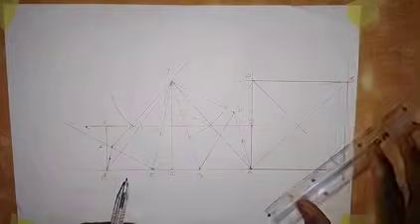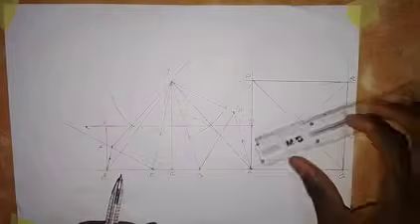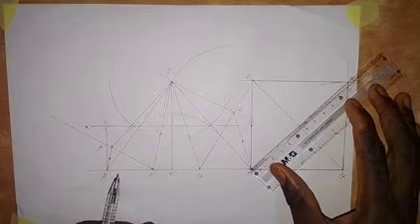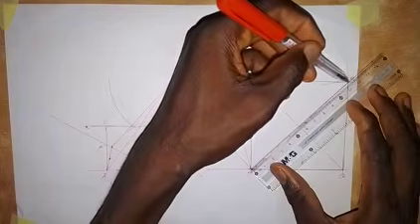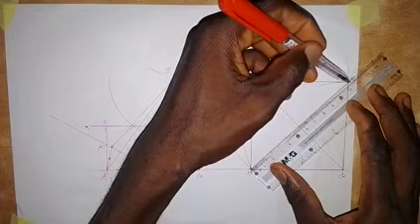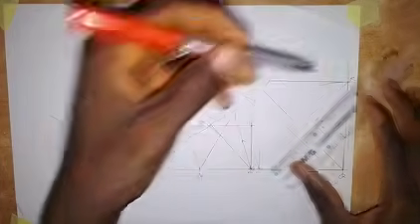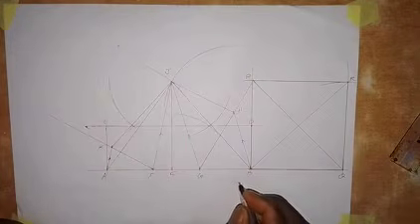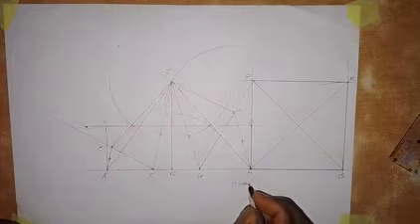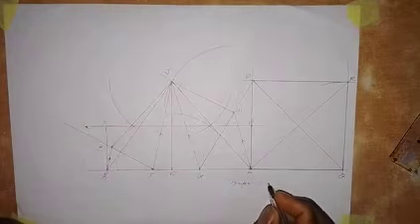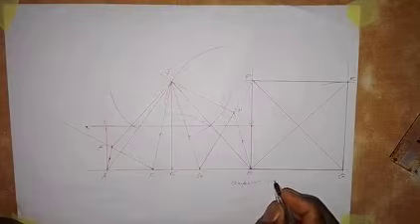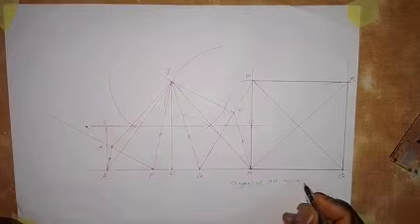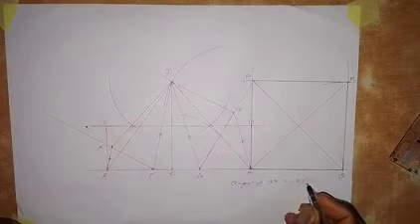Alright, so looking at what we have here, if I take a measurement of BR, BR is a diagonal. If I take this measurement, this is 115 millimeters. So I will say diagonal BR is equal to 115, plus or minus 1.